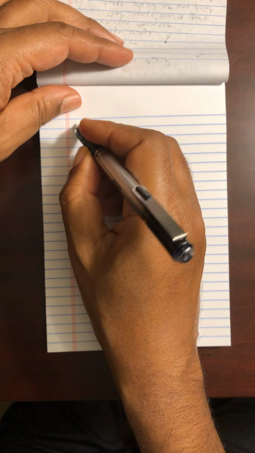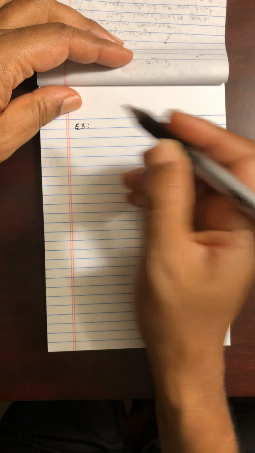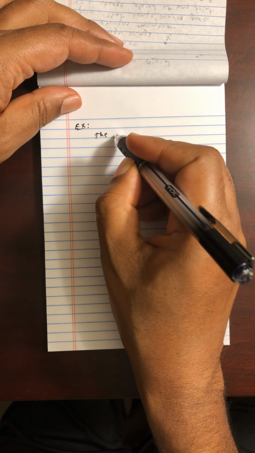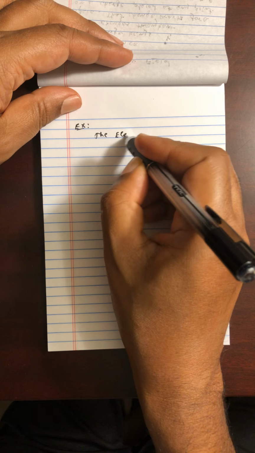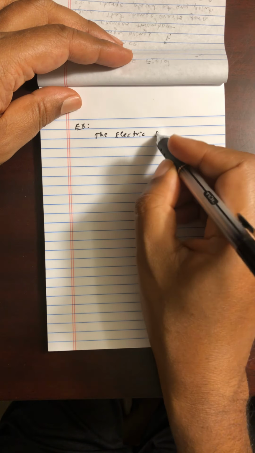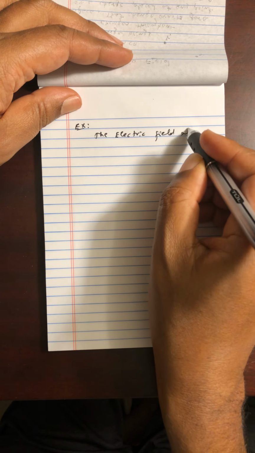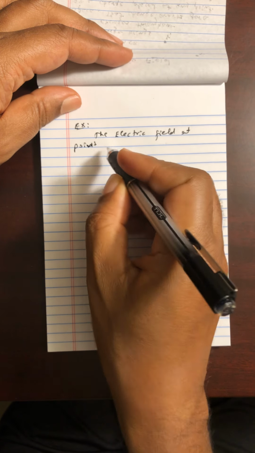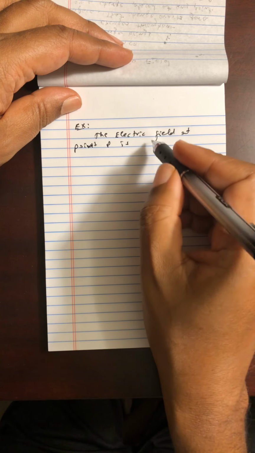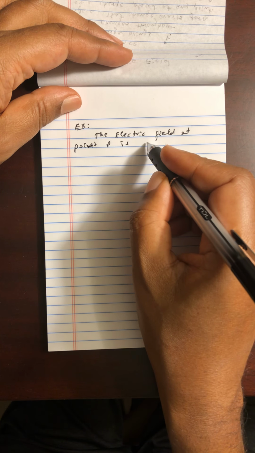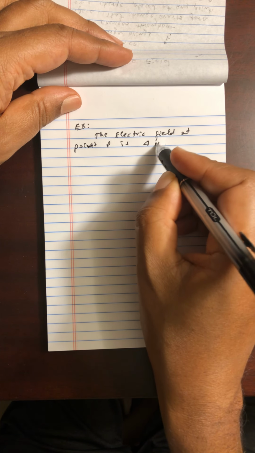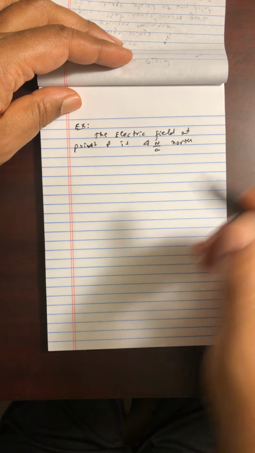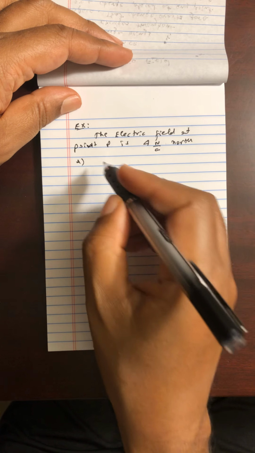So let's look at an example. Let's say the electric field at point P is maybe 4 Newton per Coulomb North.